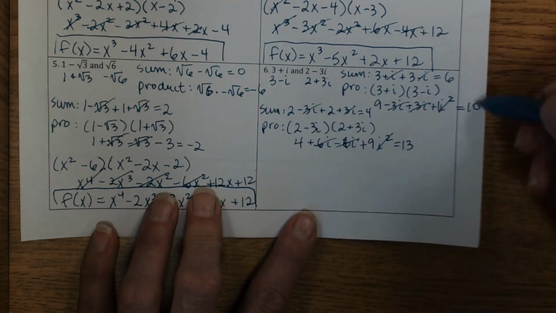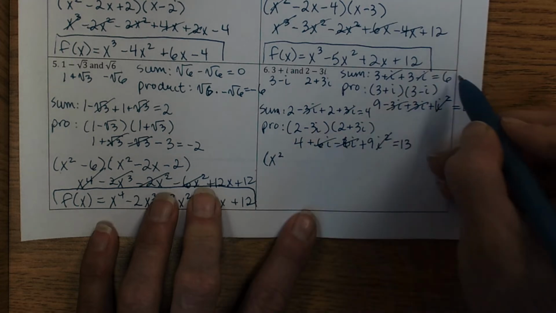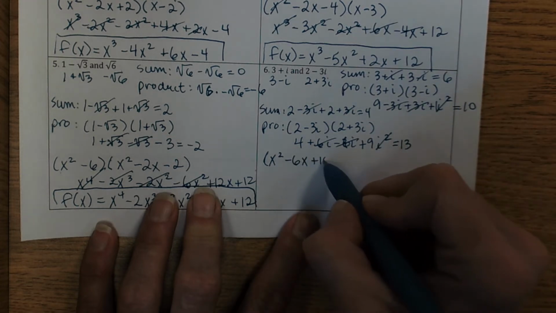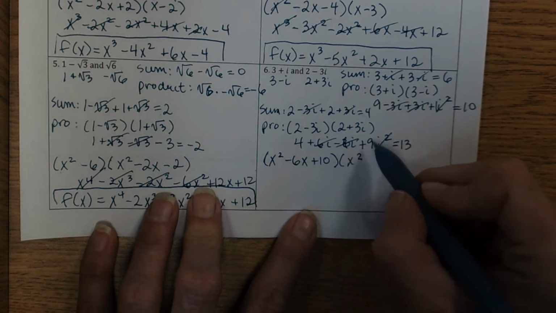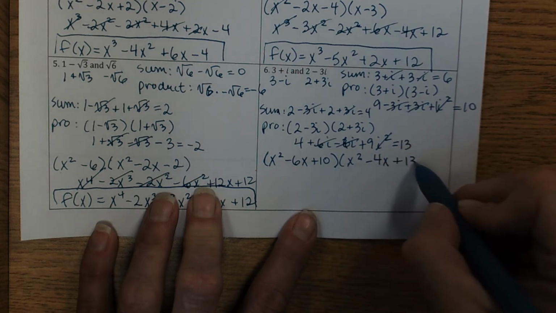Okay, so now I have one polynomial with those, so x squared minus my sum times x, and then plus my product, and then I've got the same thing here, so x squared minus my sum times x plus my product.